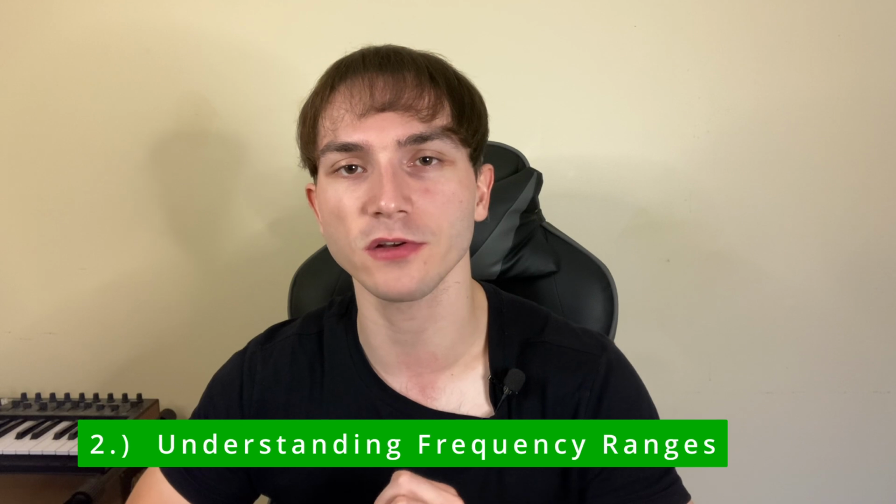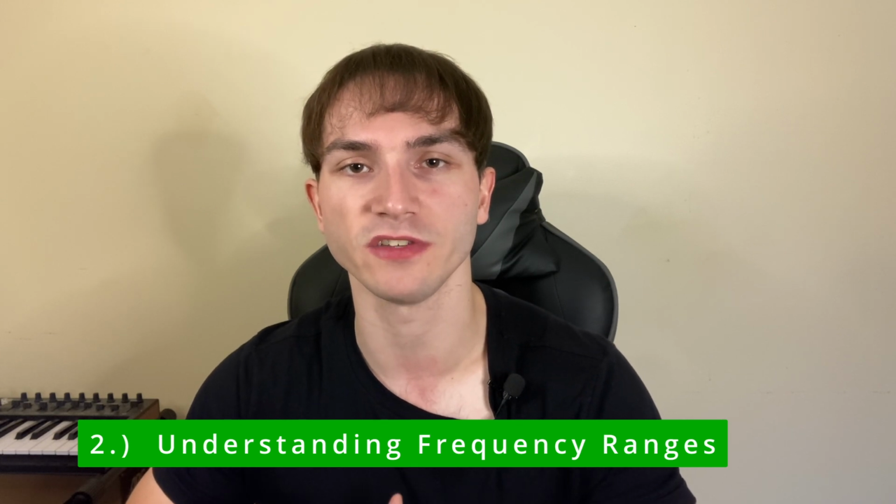Number two is understanding the frequency ranges of different instruments. Basses, kicks, and subdrops tend to rock the low end frequency. Guitars, vocals, synths, keys, these instruments tend to rock the mids or upper mid frequencies, and things like cymbals and hi-hats tend to rock the high end frequencies. Finding a balance and carving out space for each of these instruments is really what mixing is about, and it is necessary for you to have a good mix.